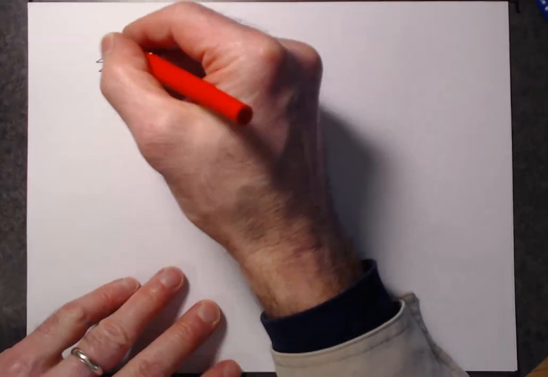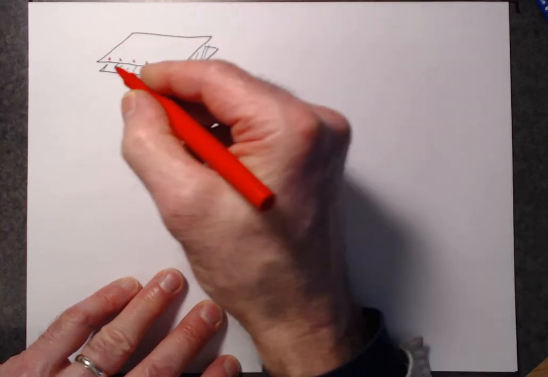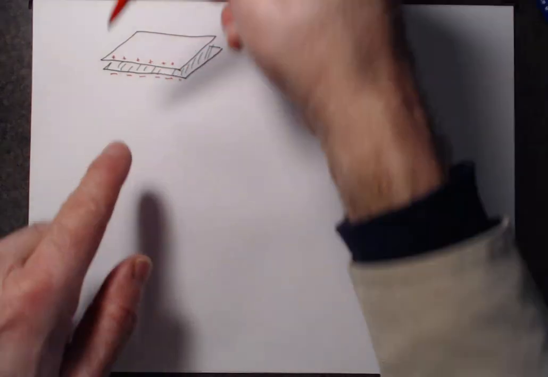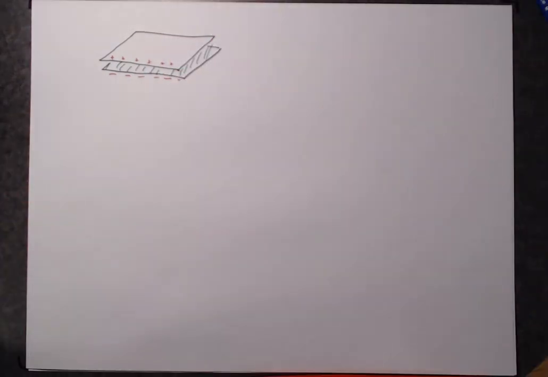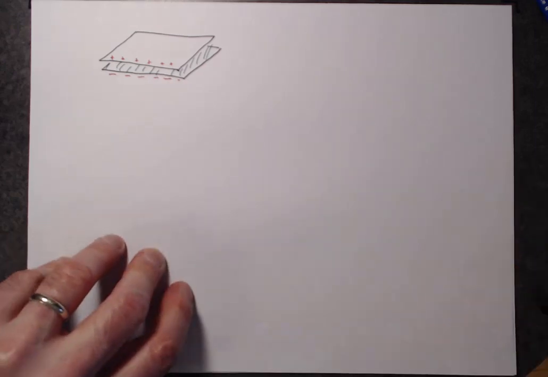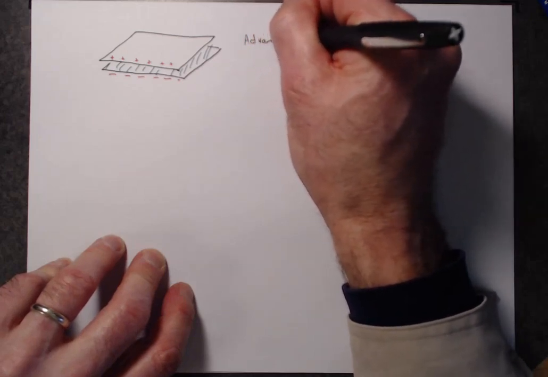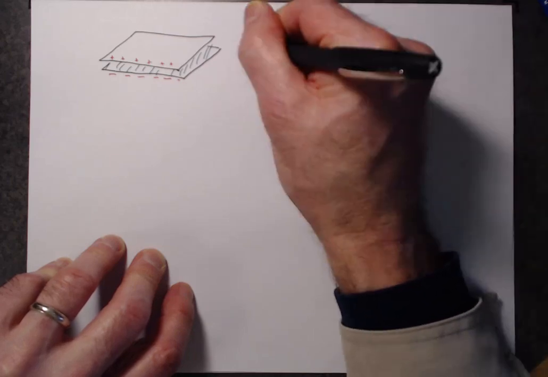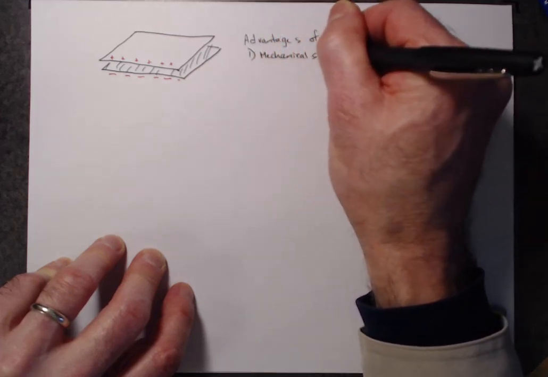One of them is that when we use the capacitor, there will be positive charge on the top plate, negative charge on the bottom plate, and those opposite charges are attracted towards each other. And so if we didn't have the plastic in between, they would just slam into contact with each other and the capacitor would be discharged. So that's one advantage. So this is advantages of plastic. Advantage number one is it provides mechanical support to keep the two plates separated.